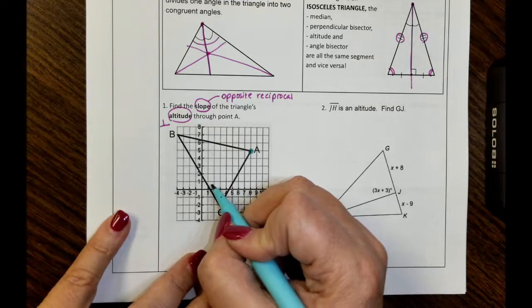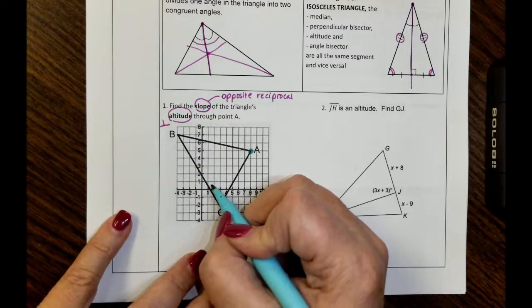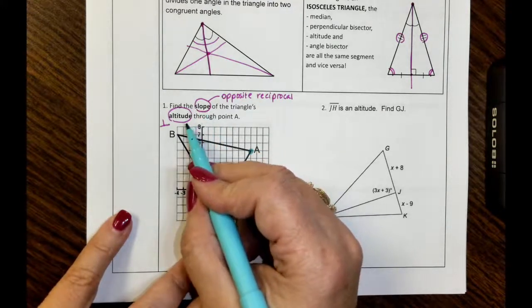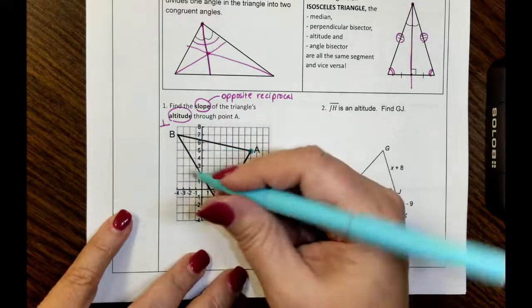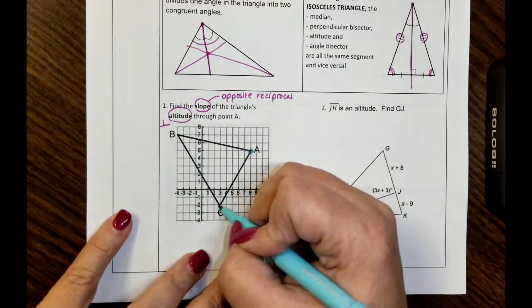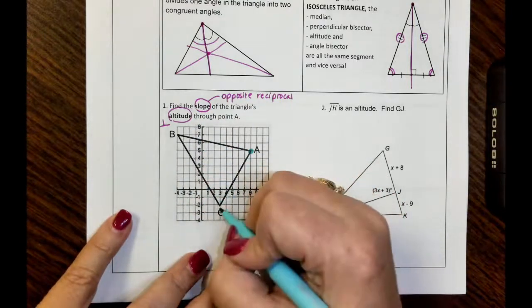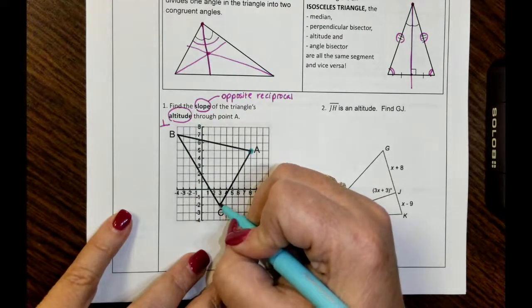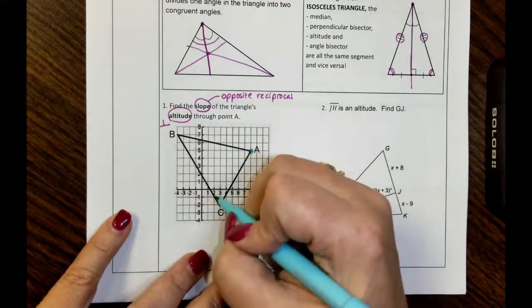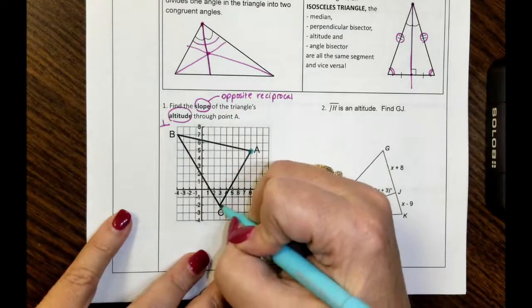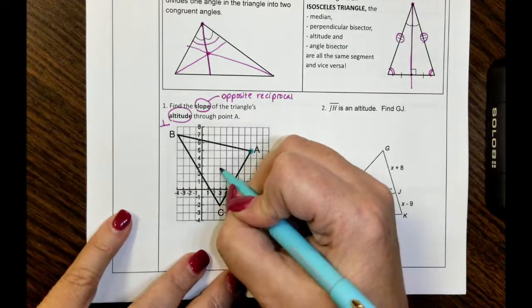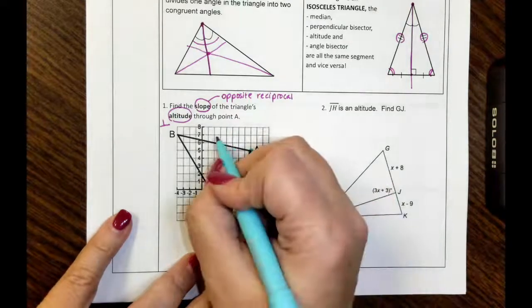So I want the slope of the altitude. What we need to do is find out the slope of the line that it's going to intersect. So let's pick a couple of points. Actually, we can just go all the way from B to C. So let's count the slope from B to C. We'll go all the way from end to end to make sure, because it's kind of hard to see in the middle.